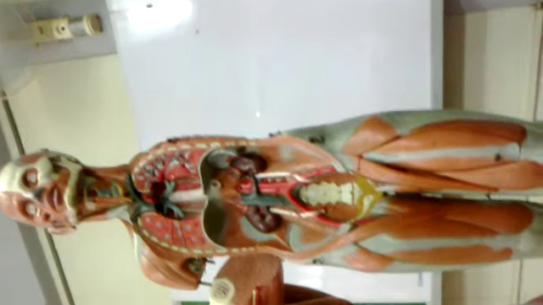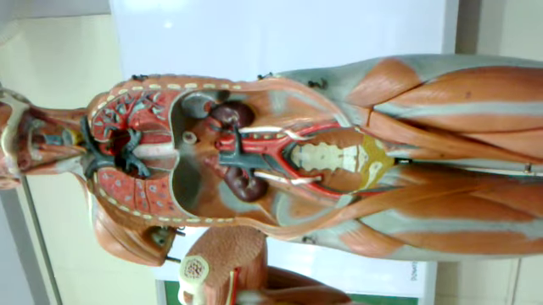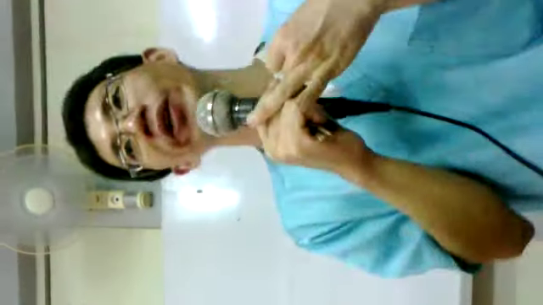In regards to the pelvic wall, you have here the bones. We already assume that you know the bones there: you have your sacrum and your pelvic bone. We already discussed the sacrum as well as your pelvic bone. Expected this Saturday, you have your pelvic bone as part of the moving practical.